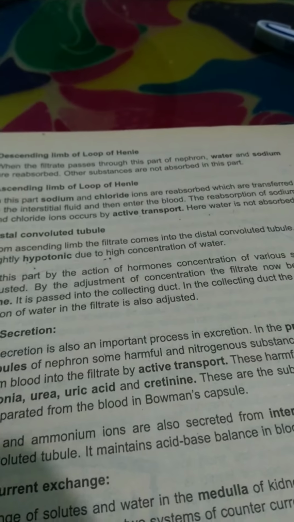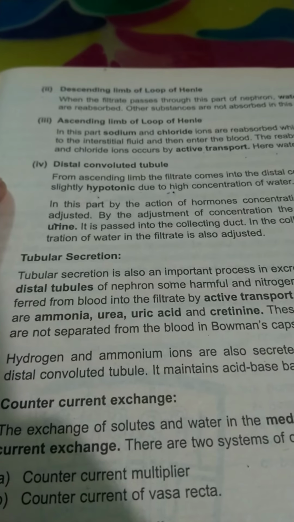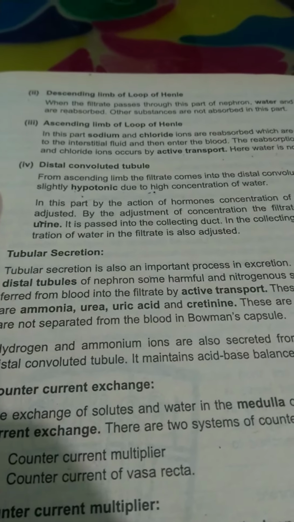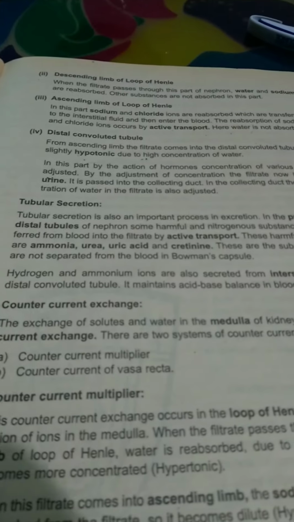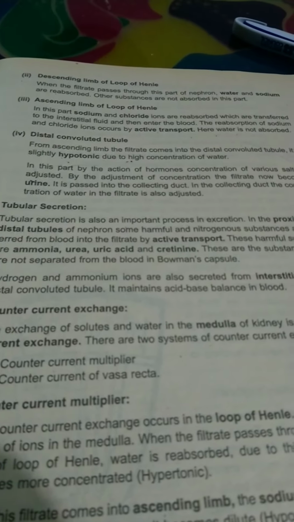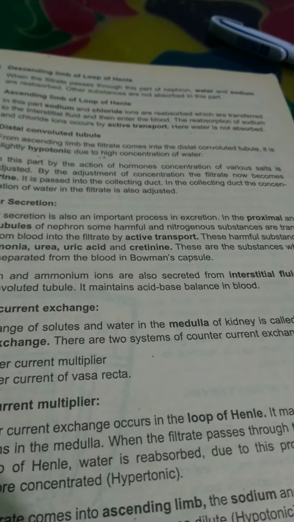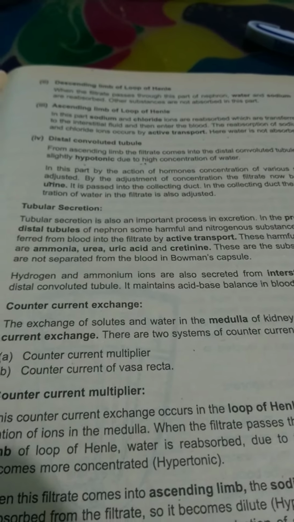In the collecting duct, the concentration of water in the filtrate is also adjusted. Then comes tubular secretion. Tubular secretion is also an important process in excretion. In the proximal and distal tubules of the nephron, some harmful and nitrogenous substances are transferred from blood into the filtrate by active transport. These harmful substances are ammonia, urea, uric acid, and creatinine. These are the substances which are not separated from the blood in Bowman's capsule.